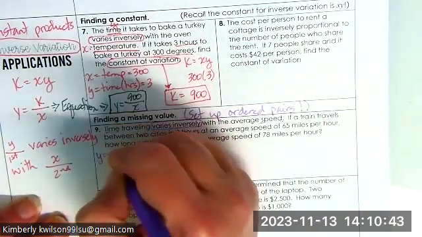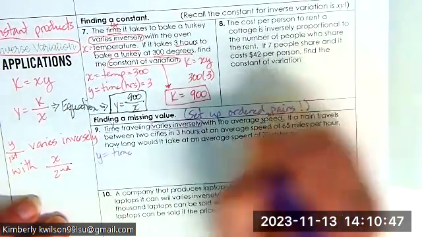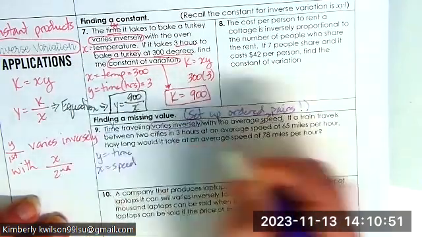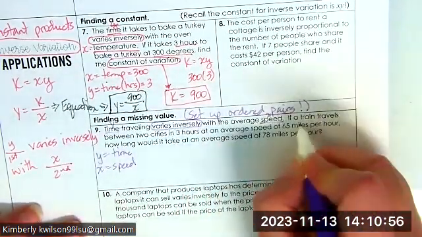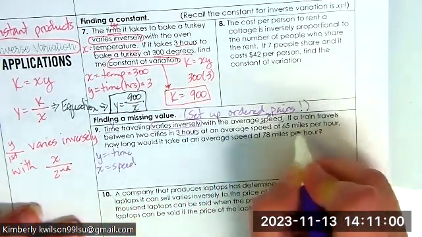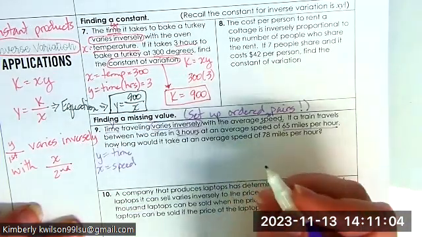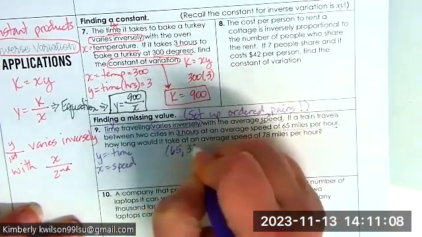So y is time, speed is x. All right, so we're writing our ordered pairs. It says if a train travels between two cities in 3 hours at an average speed of 65 miles per hour, that means one ordered pair is going to be 65, comma 3.